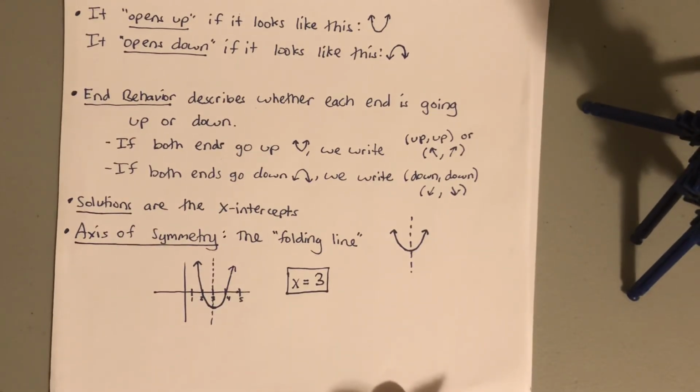And that is pretty much all the important points of a parabola. And so now we can talk about them.